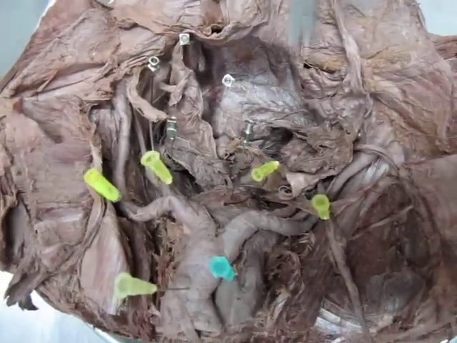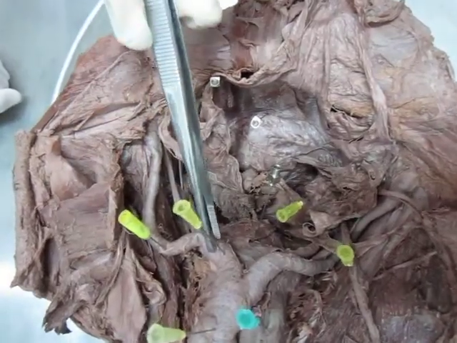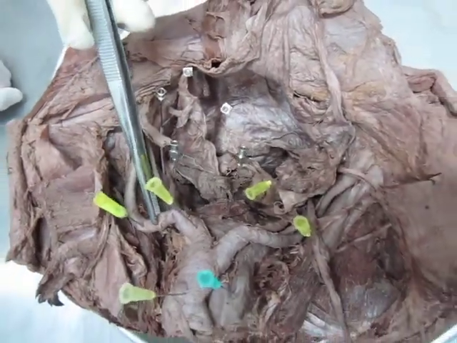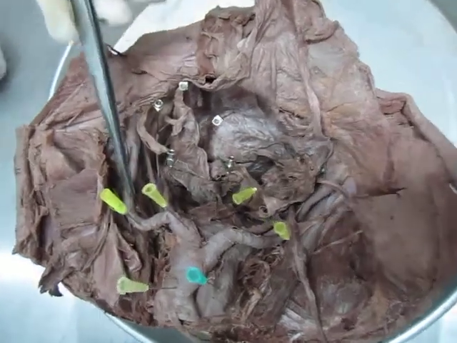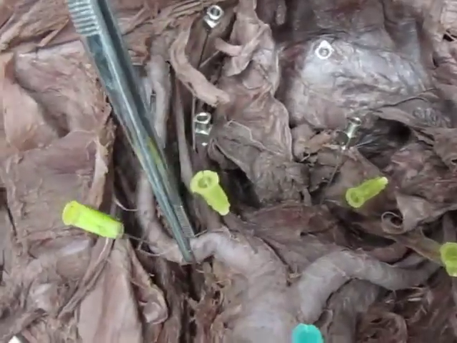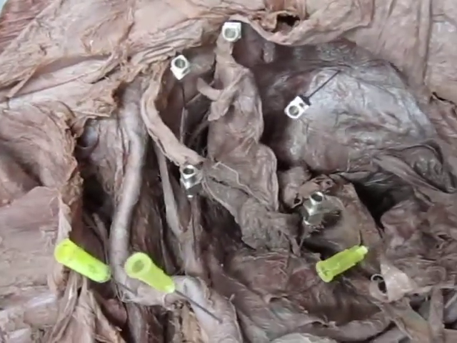You should be careful. Common iliac divides into the external iliac artery and internal iliac artery.